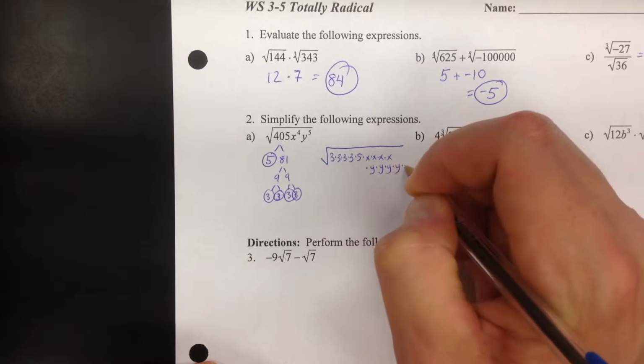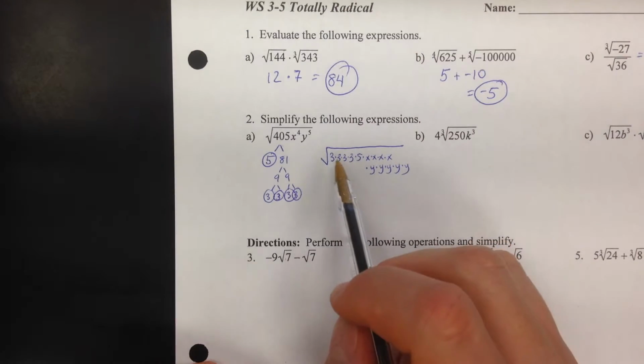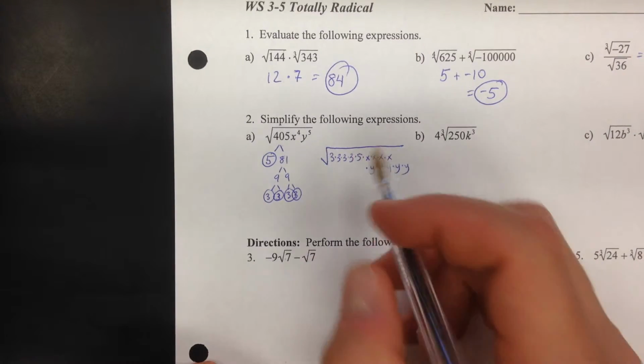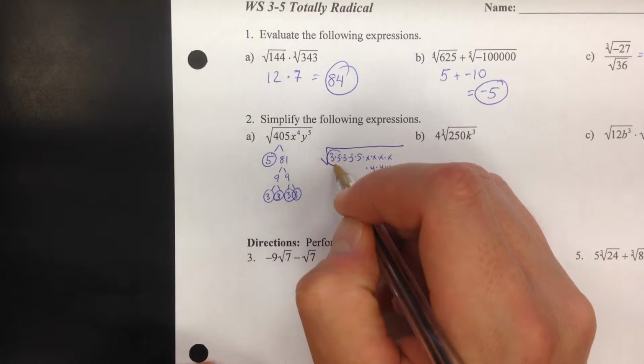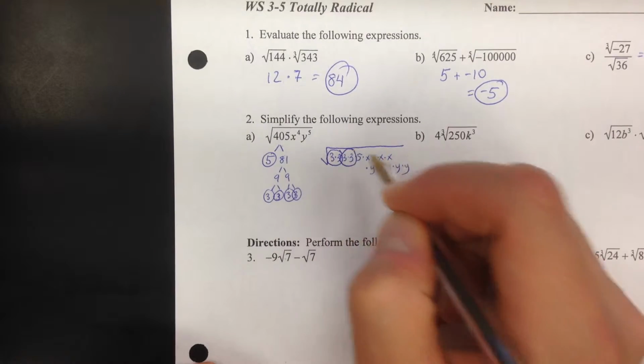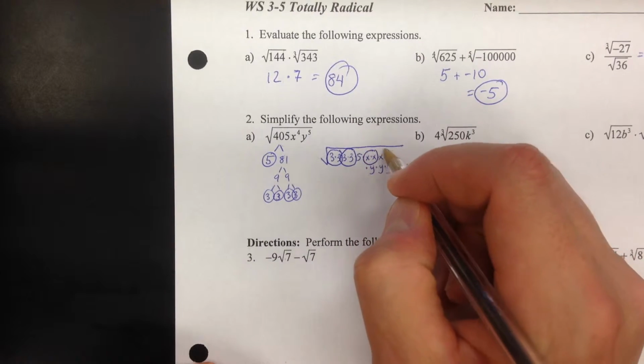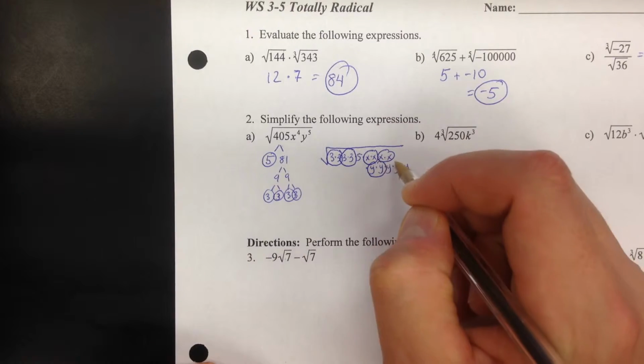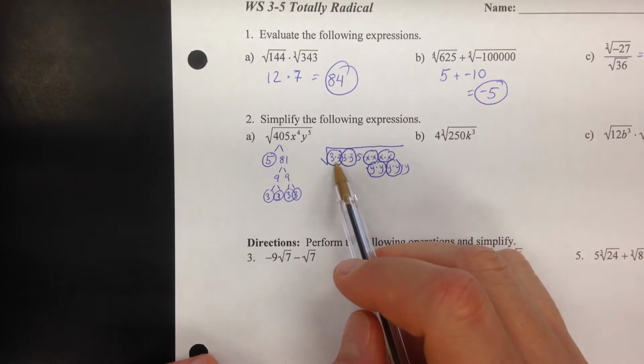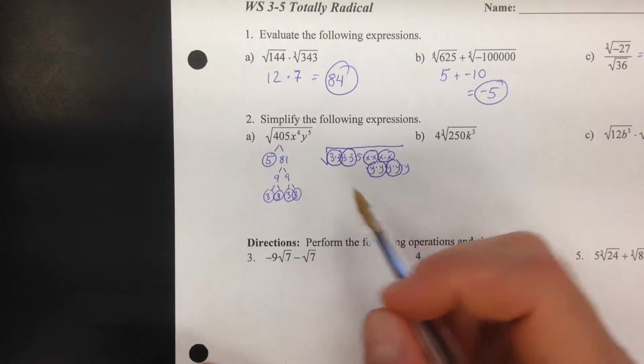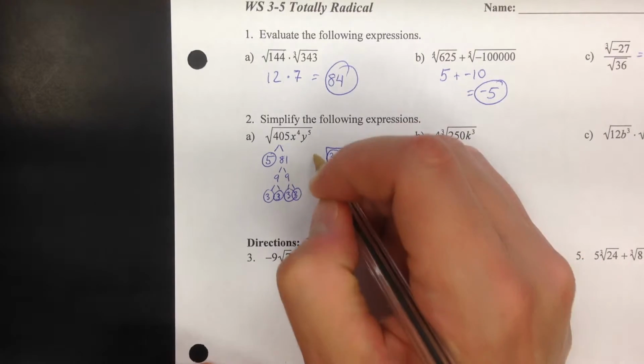Everything is multiplied here. Now, if you are simplifying a square root, you're looking for perfect squares to pull out. A perfect square is a pair of numbers or variables that repeats, and so we're going to simplify that. For example, 3 times 3 is 9. That's a perfect square. The square root of 9 is 3.